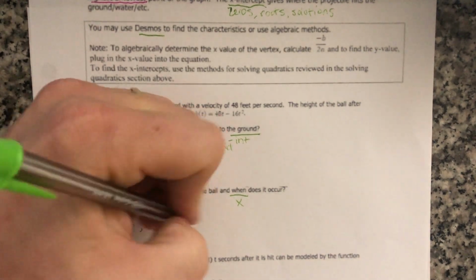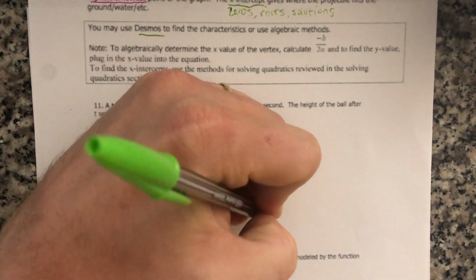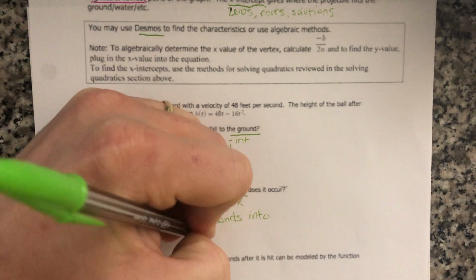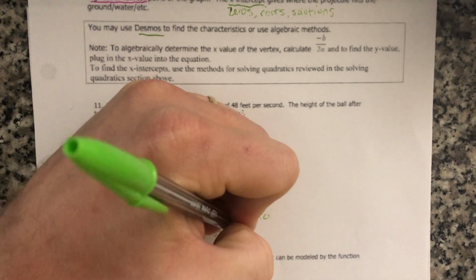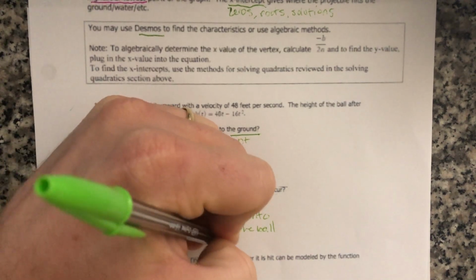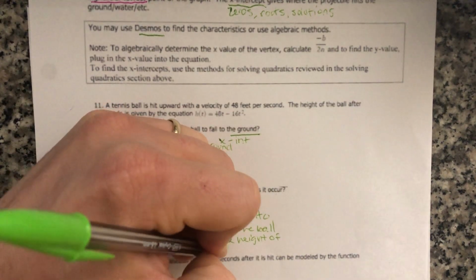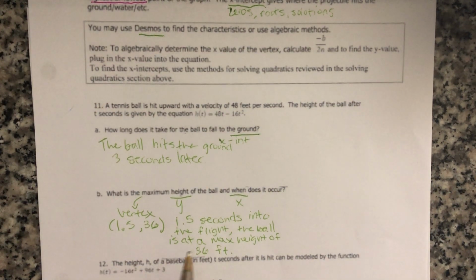What that tells us is 1.5 seconds into the flight, the ball is at a max height of 36 feet. So there I've interpreted everything. I've talked about when, I've talked about what the ball is doing, it's flying through the air, and how high it went at its highest, so the maximum height, 36 feet. I've got units, I've got all the right numbers, we're done.